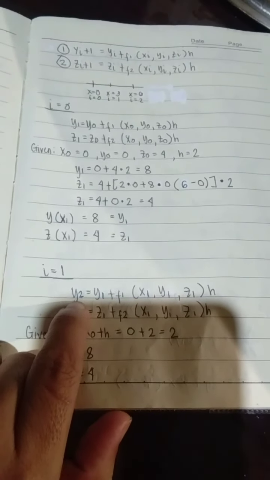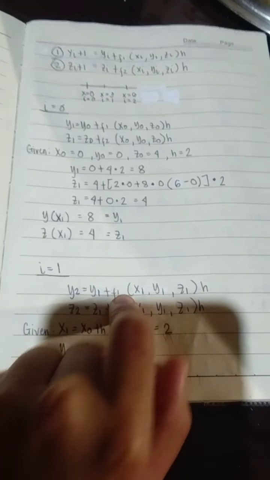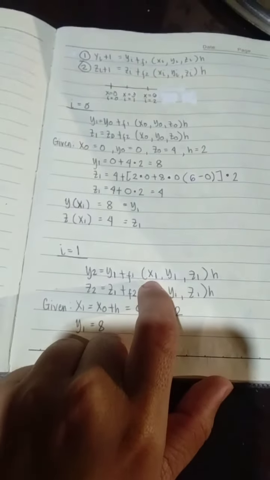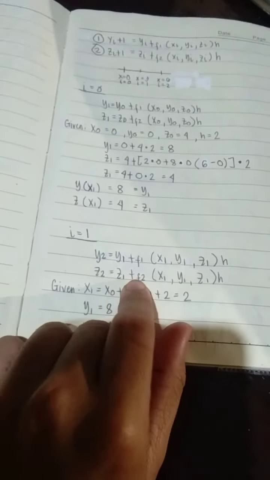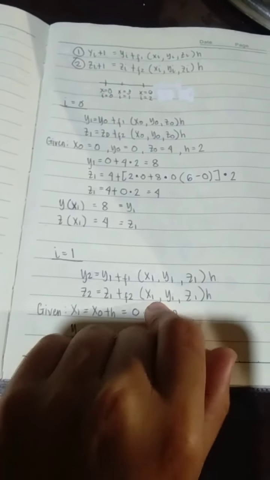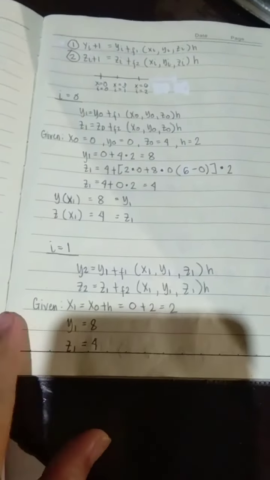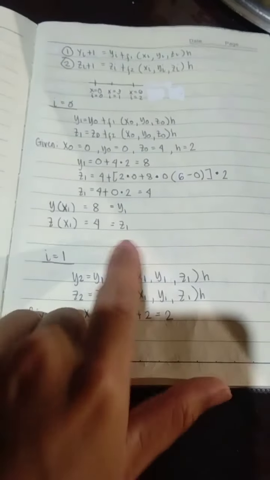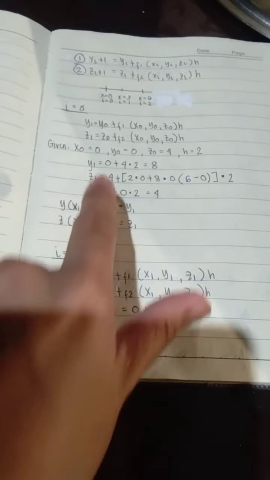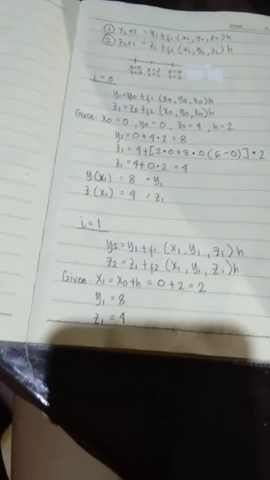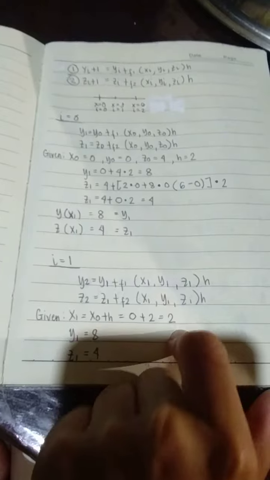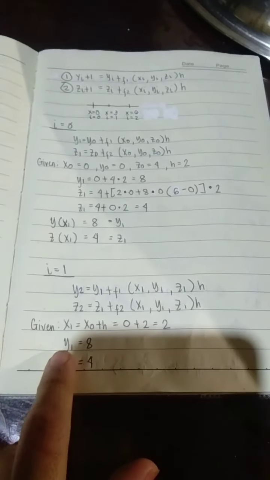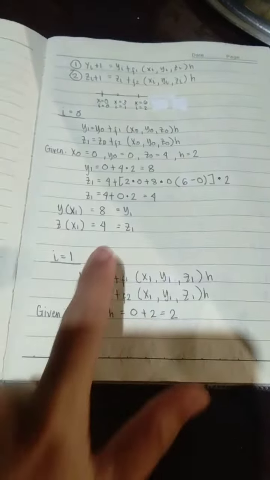So y sub 2 is equals to y sub 1 plus f sub 1 times x sub 1, y sub 1, z sub 1 times height. Then z sub 2 is equals to z sub 1 plus f sub 2 times x sub 1, y sub 1, z sub 1 times height. So given x sub 1, which is x naught, which is 0, plus height, which is 2, is equals to 2. Then y sub 1 is 8, and z sub 1 is 4.